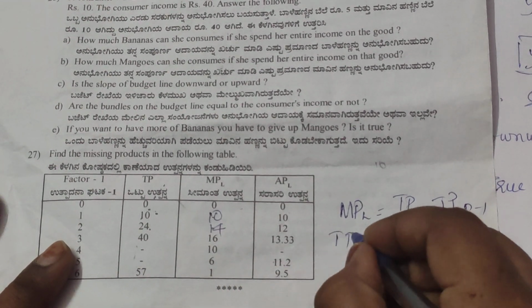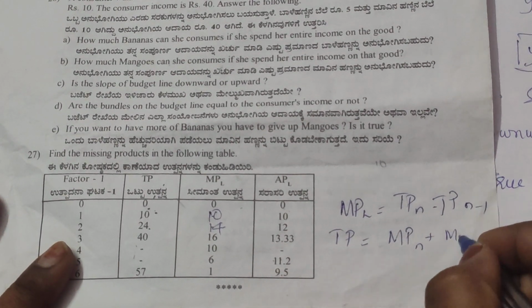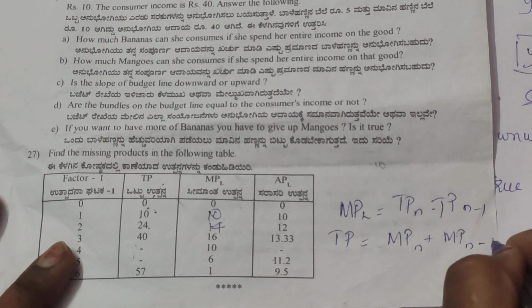Now, how to take TP from MP? We'll take MPn plus MPn minus 1.